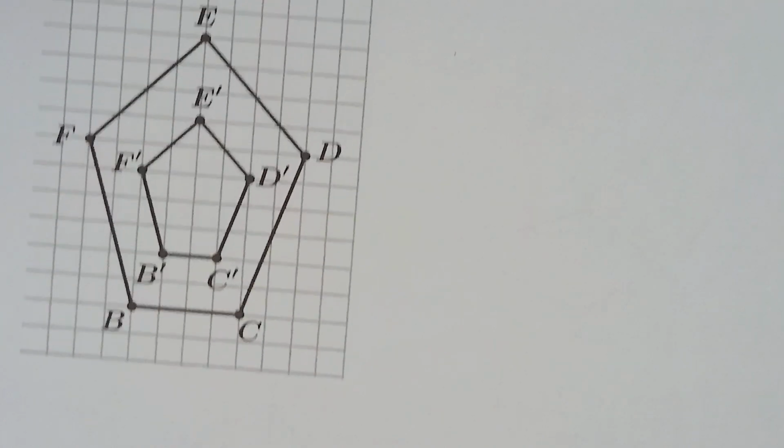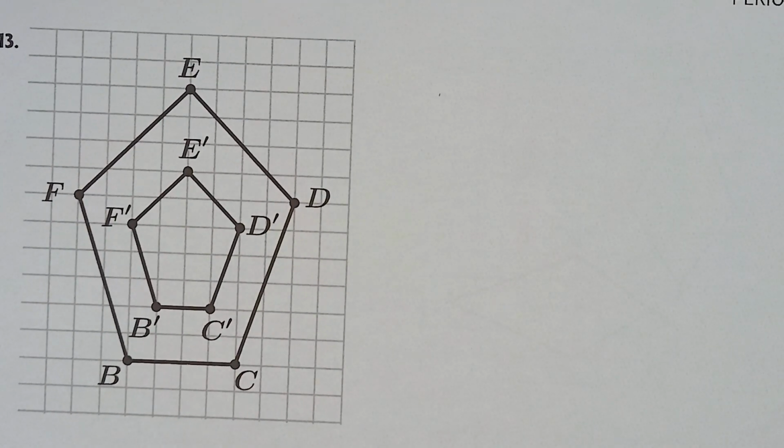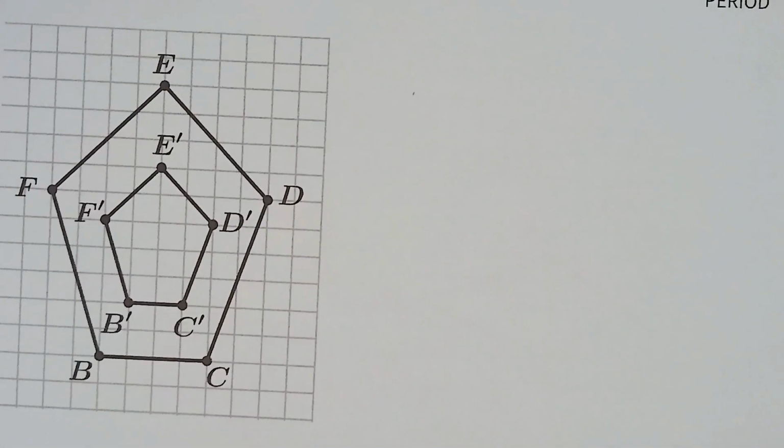Ooh, this one uses our new transformation. So now we have 4 transformations. All right, have fun with that homework.